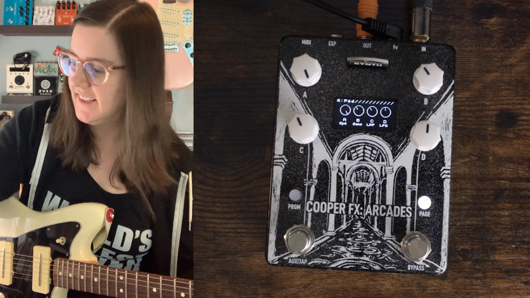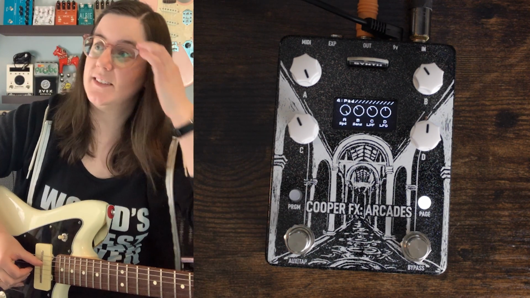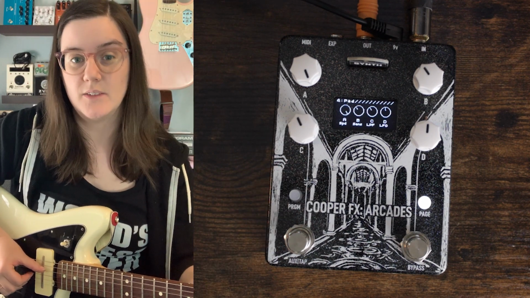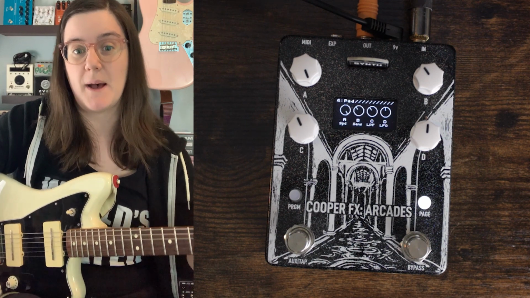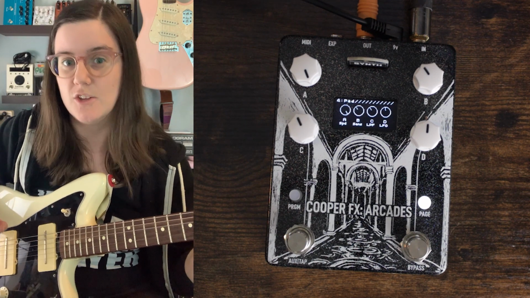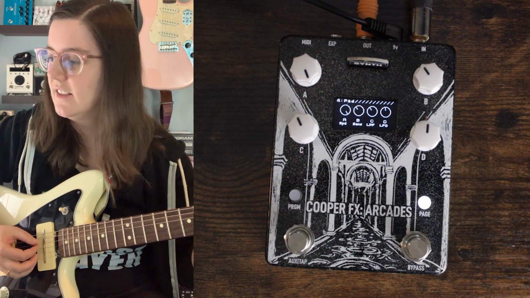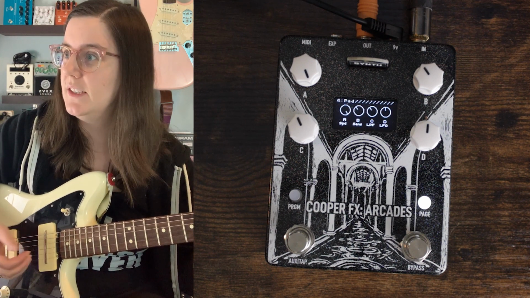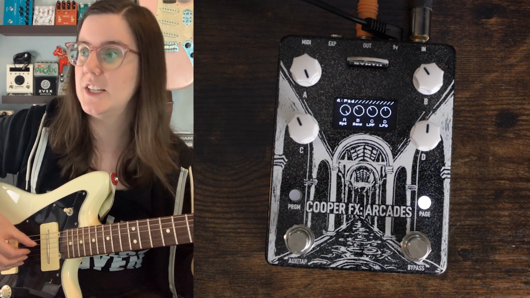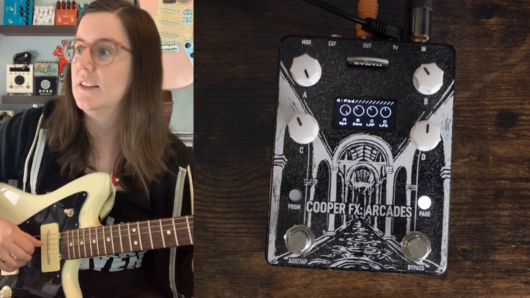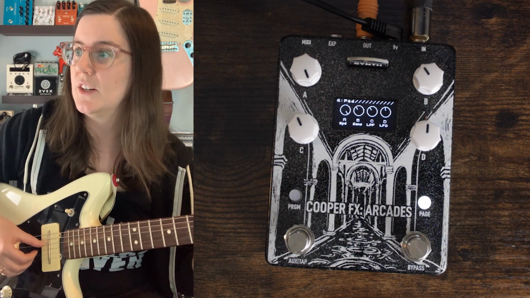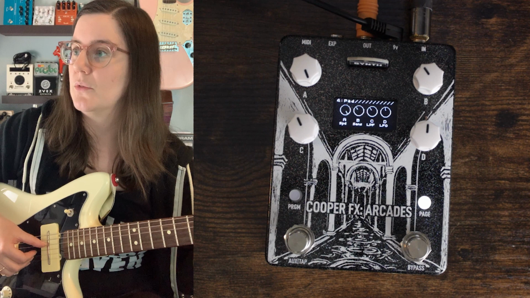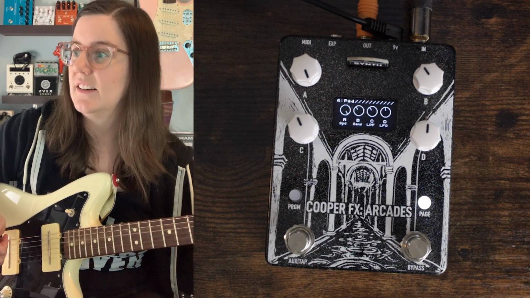Alright, next is the pad. I really like it. In my sets with Sunday Crush, pad reverb is the one I'm most likely to use, just because it's so nice. Speed sets the speed of the filter modulation. Then there's a low pass filter, and then there's a low frequency oscillator.